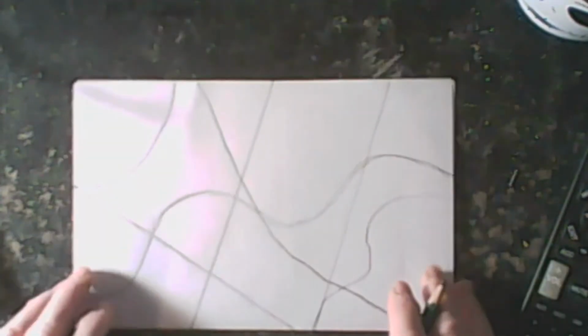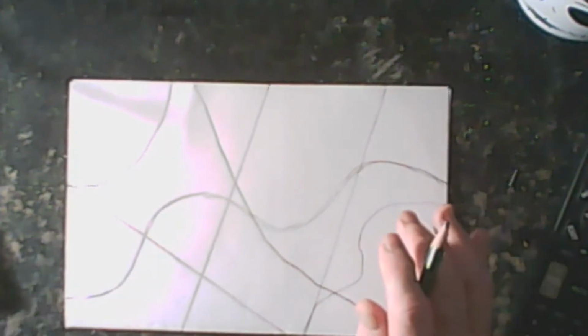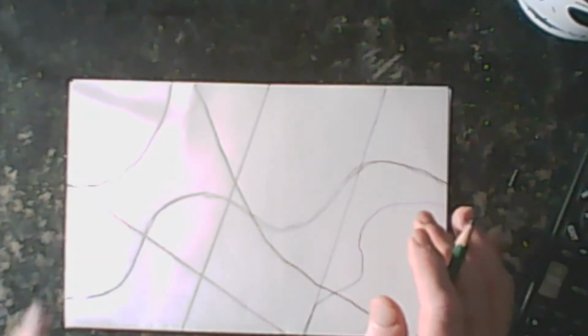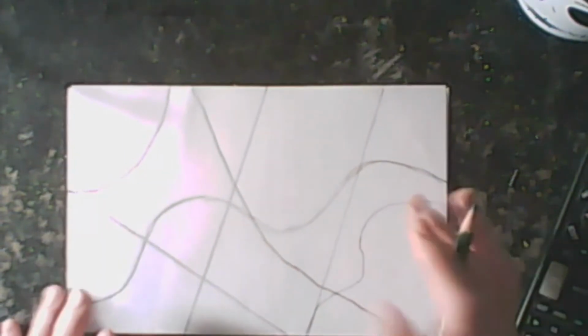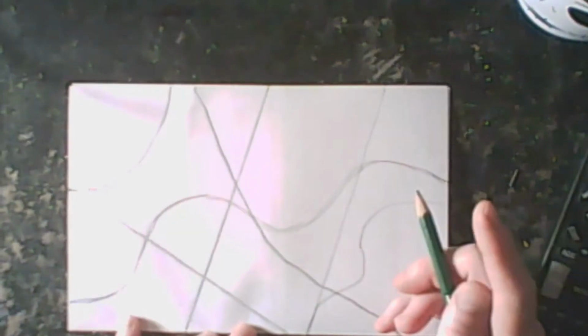Okay, now what I'm going to do is I'm going to take my pencil and I'm going to use a gradient scale value. And we remember that value is dark to light or light to dark, correct? Okay, so what I'm going to do is I will start making values, and each value has to be opposite of itself.